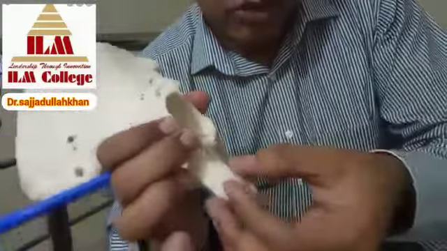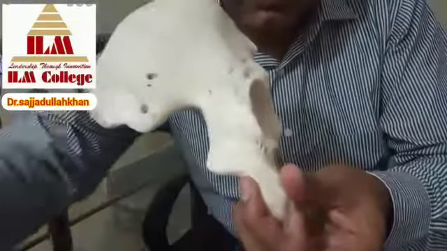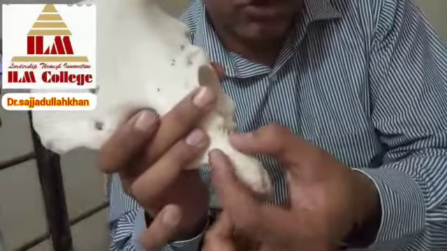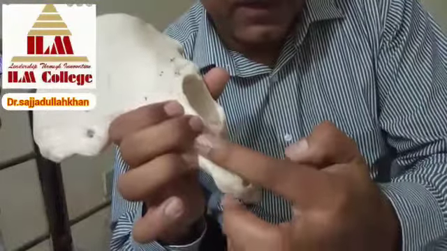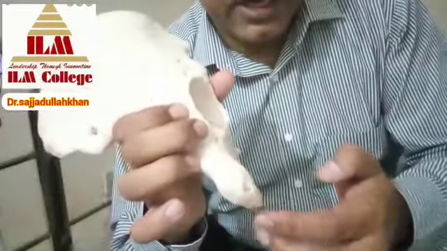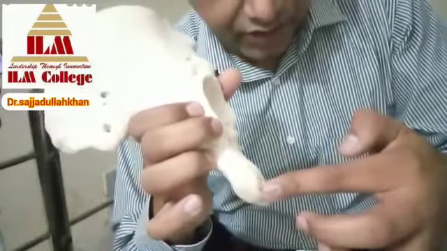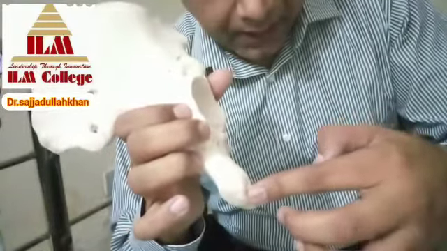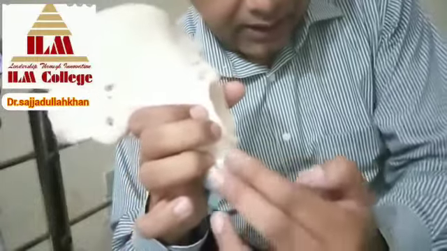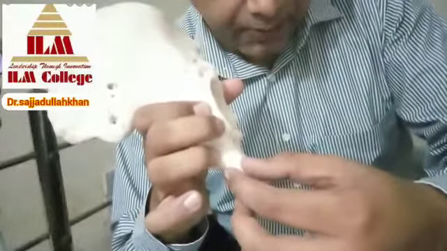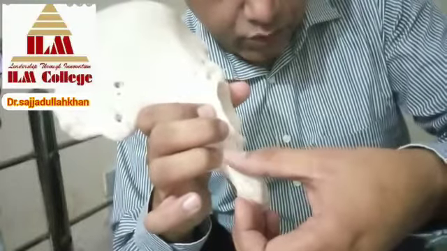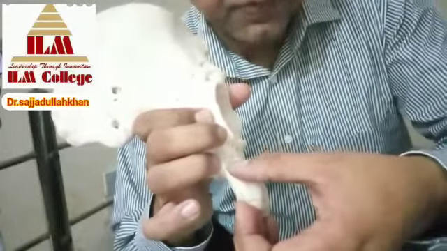Come to the ischial tuberosity. This one is the ischial tuberosity, and as we know, it is divided into upper and lower areas by a transverse ridge. Okay, the supralateral part is also divided by an oblique ridge. The supralateral part gives origin to the semimembranosus.